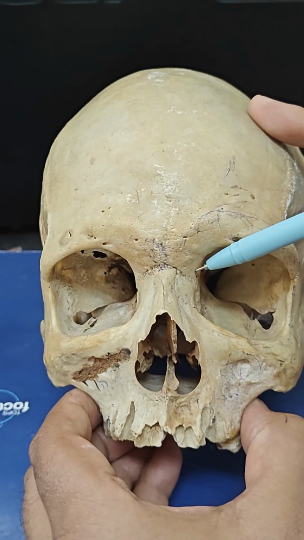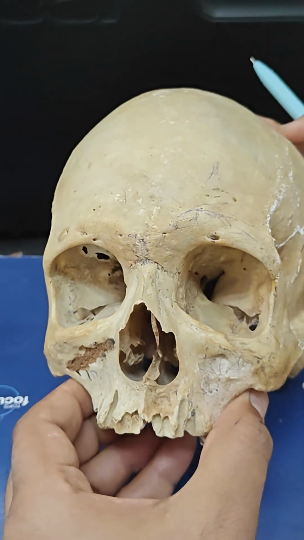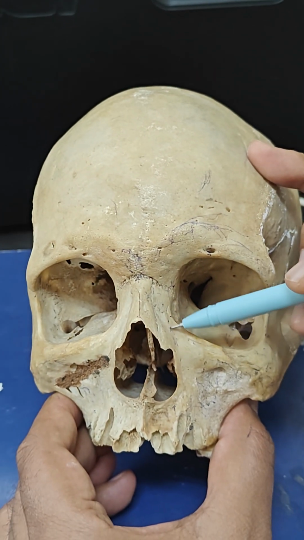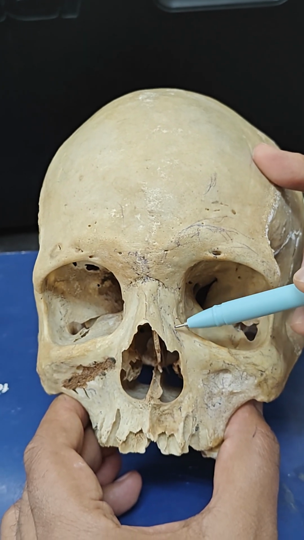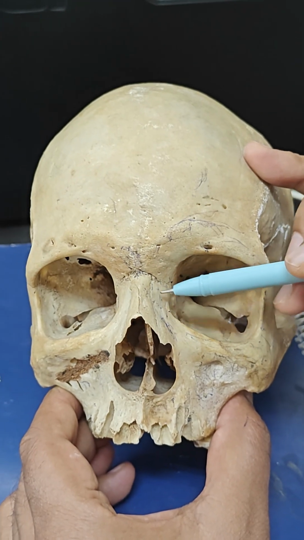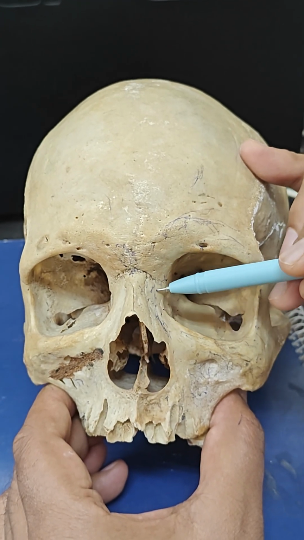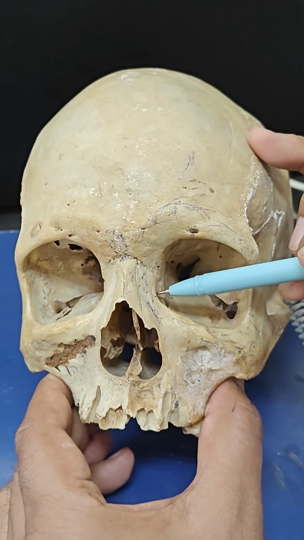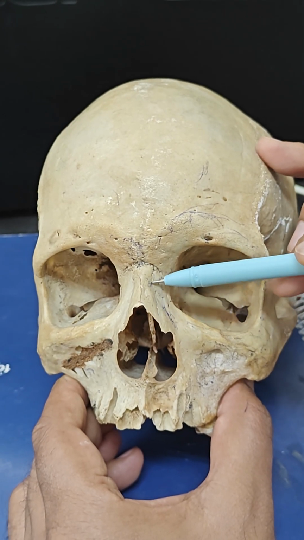The medial margin of the orbit is formed by three things you have to remember. This is the maxillary bone, and its process which goes towards the frontal bone. So the frontal process of the maxillary bone, as well as the lacrimal bone and part of the nasal bones.